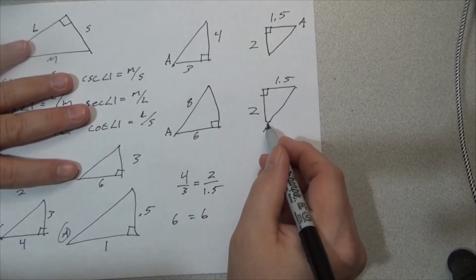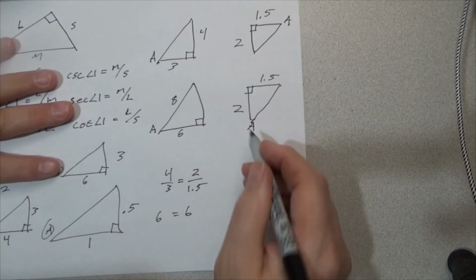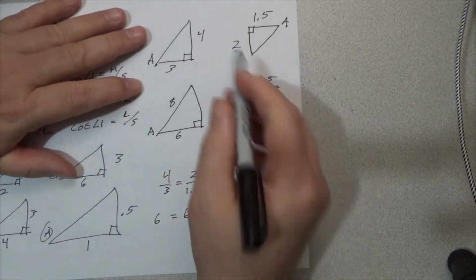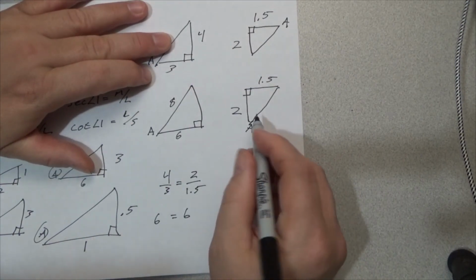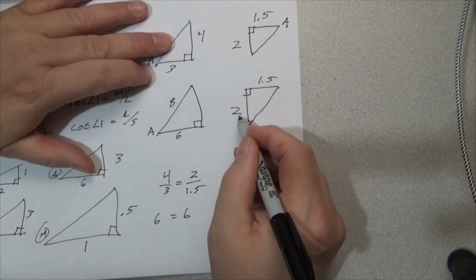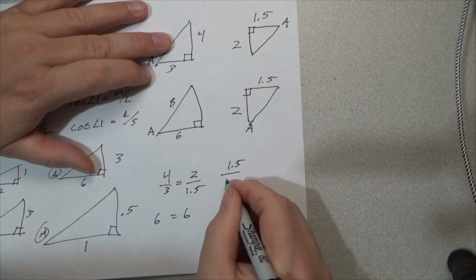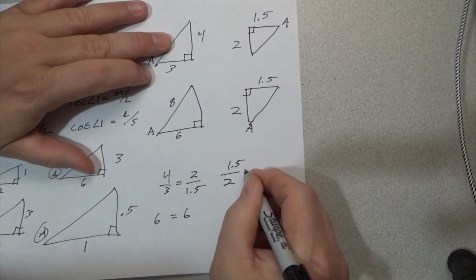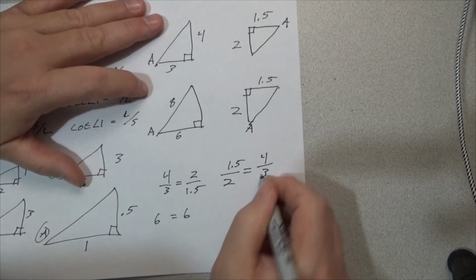Okay, so here's angle A. This is my opposite side, my adjacent side. So I know that these two ratios are the same, so I'm just going to pick this one. So opposite over adjacent, 1.5 over 2. Is that equal to 4 over 3?